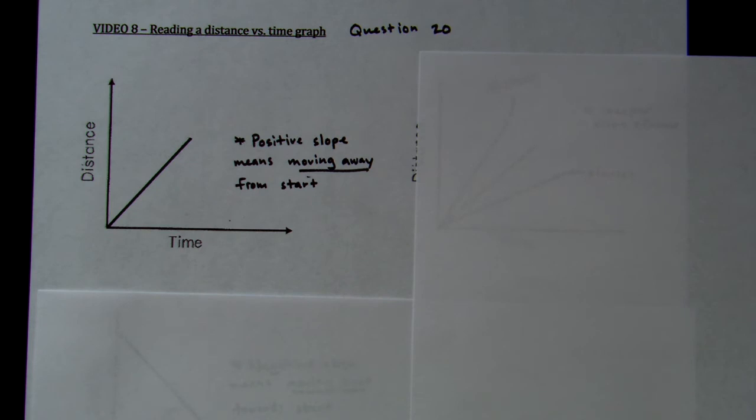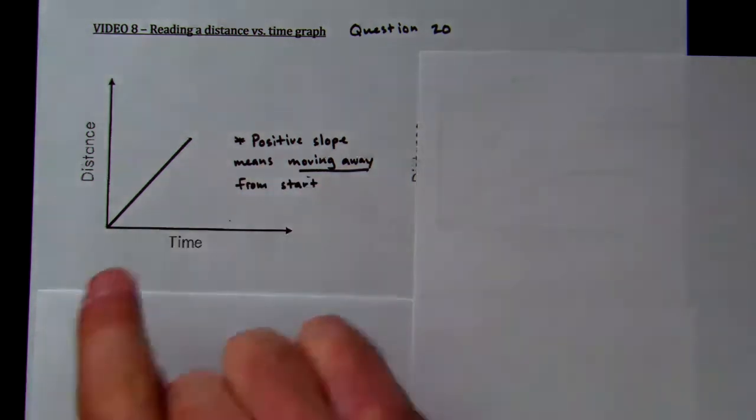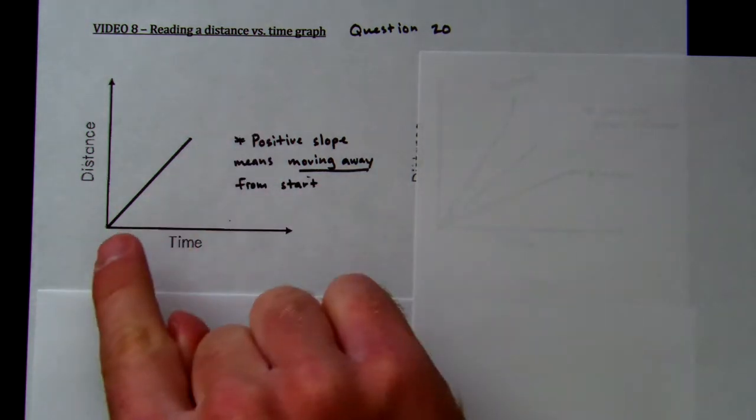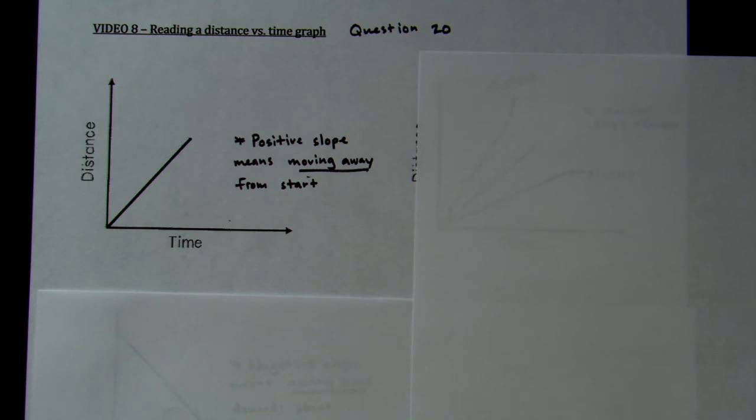That could be we're going away from home. I walk to the store from home. I'm going away from my home, and if it's a straight line, it's a constant speed. So it's a positive slope. That means we're moving away from our starting point, which is usually like home or school or something like that.